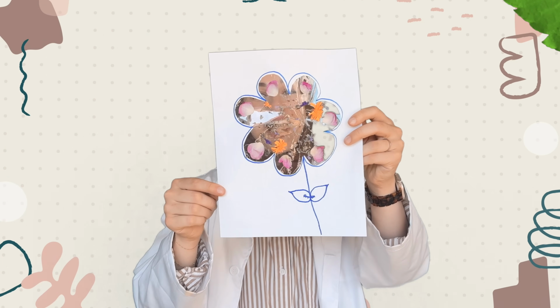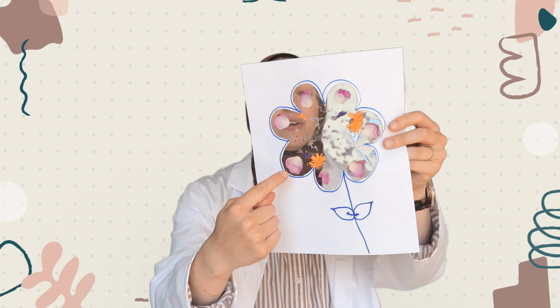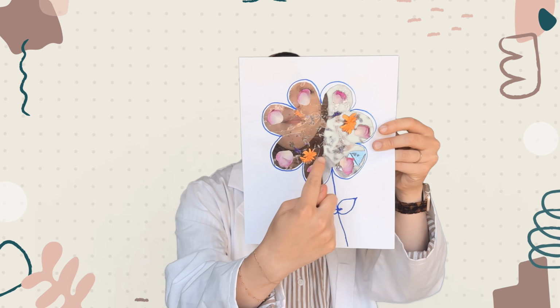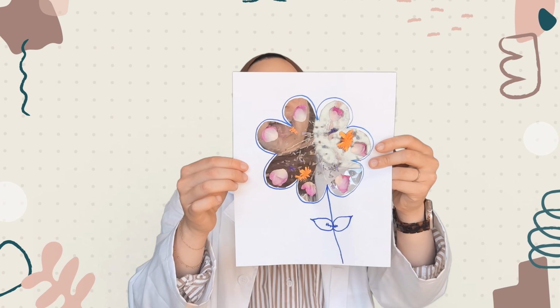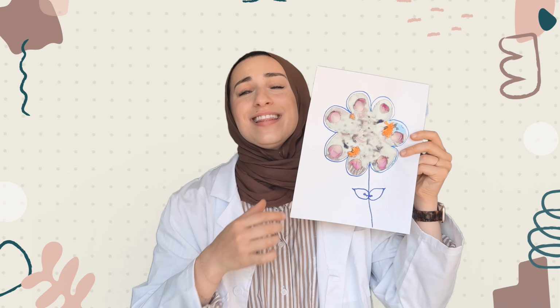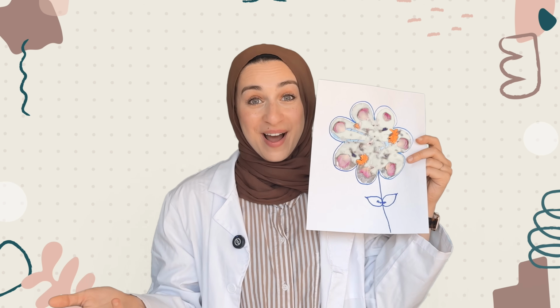This is my flower. I added petals in each petal. I added some lavender in the middle. It smells so good. And I added some yellow flowers. This was such a fun activity. You can do this at home with your grown-up.